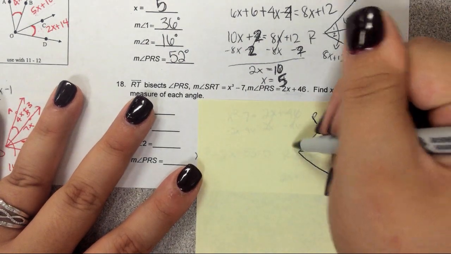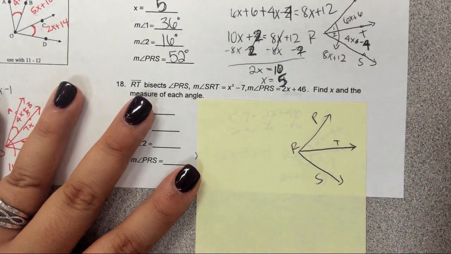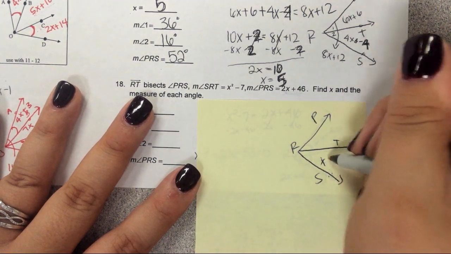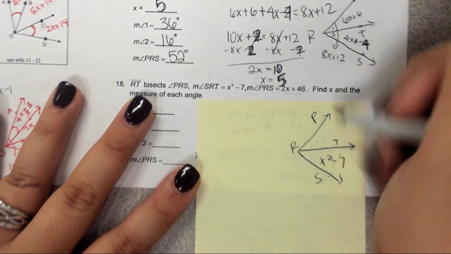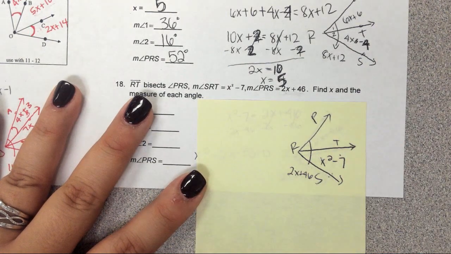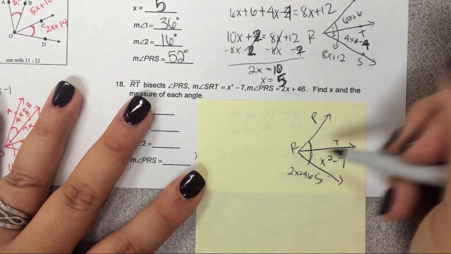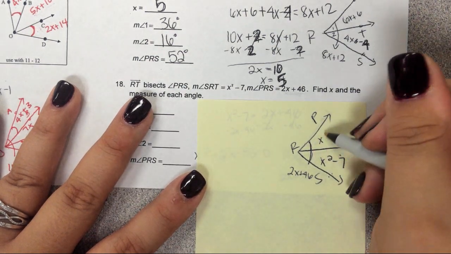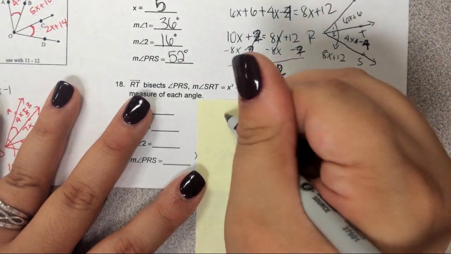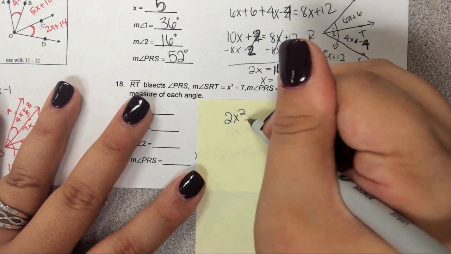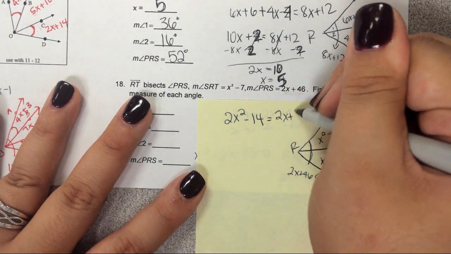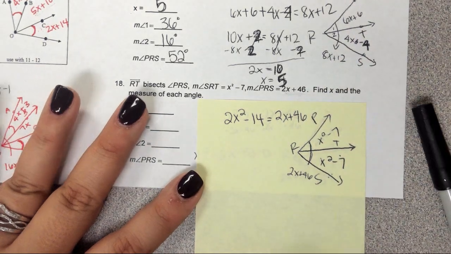Okay. P, R, S, and T. Okay, let's do this again. The importance of reading directions. SRT is x squared minus 7. If the whole thing is 2x plus 46, well, I know these are the same, so what's this one going to be? So would you agree that that would give me 2x squared minus 14? And that's going to equal 2x plus 46. Okay, now I have my life together.